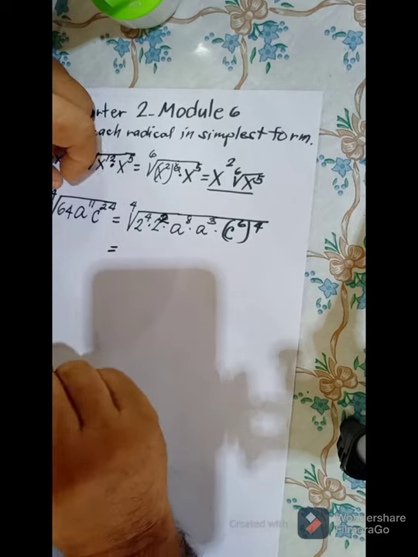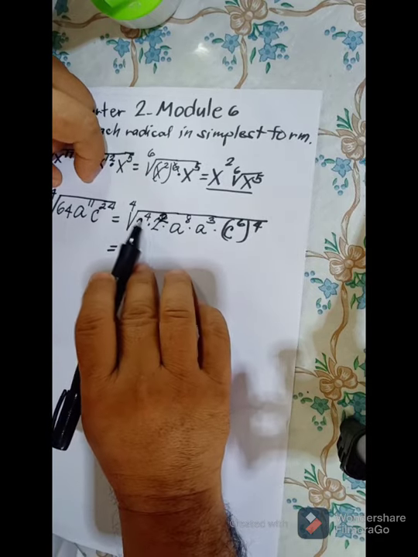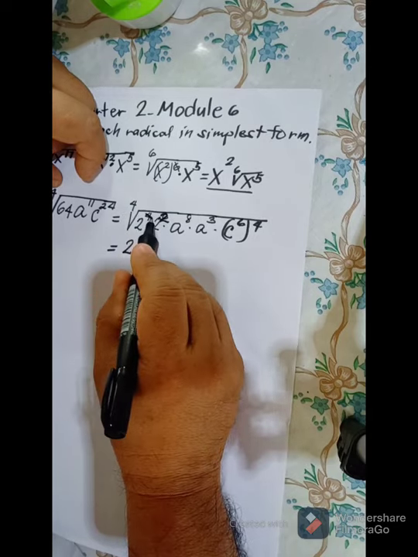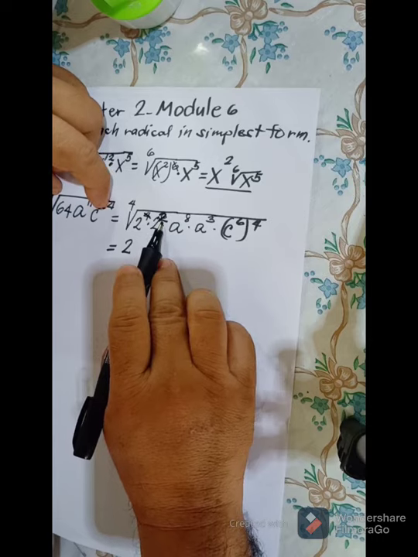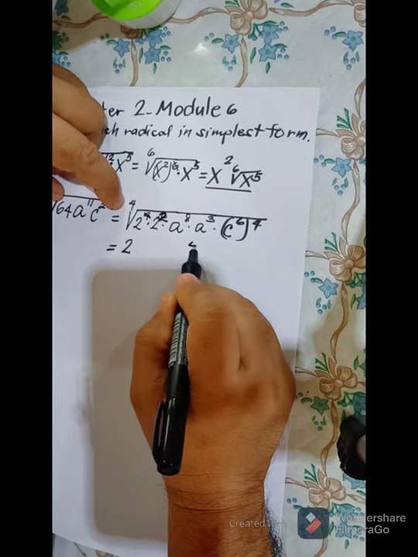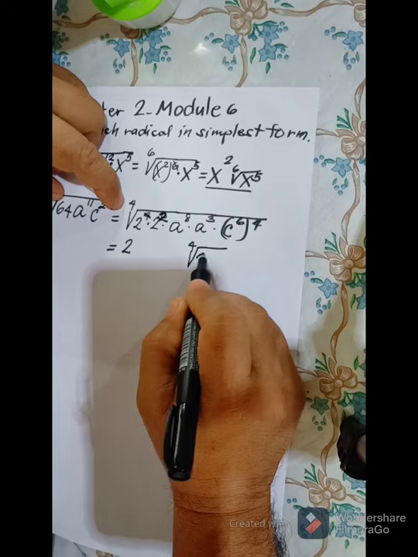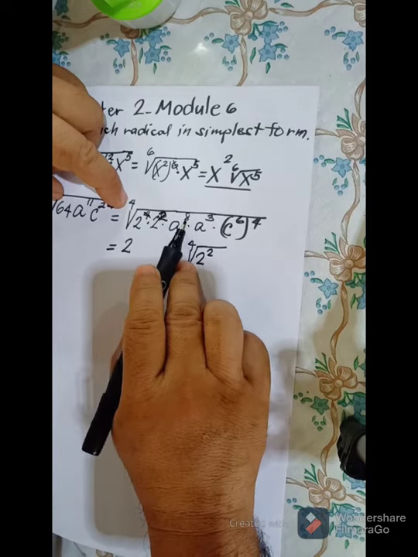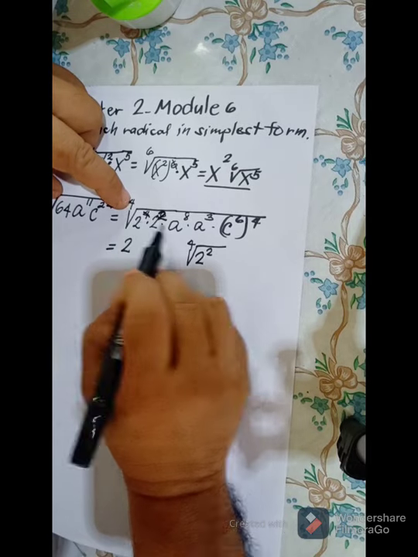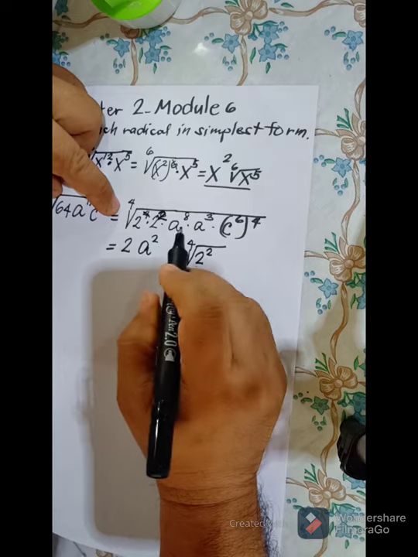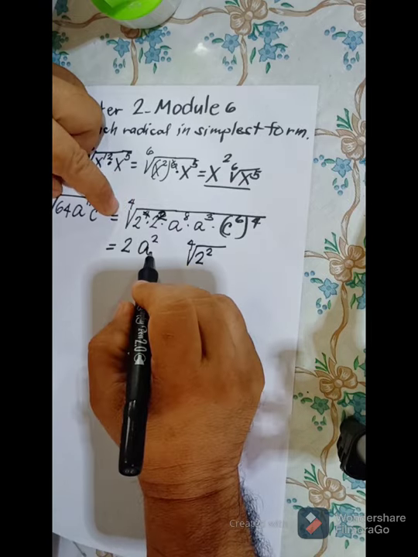So we cancel: 4 divided by 4 is 1, so write 2 outside. 2 squared is not a perfect fourth power, so we write it separately. We have the fourth root of 2 squared. Then a to the power 8, we have 8 divided by 4 is 2. So the fourth root of a to the power 8 is a squared.